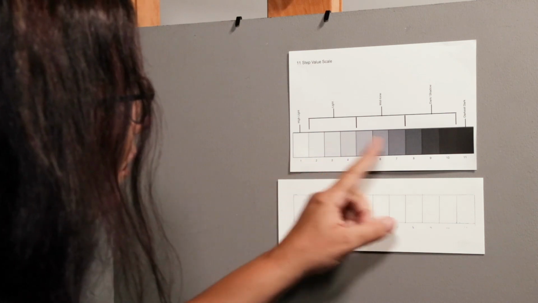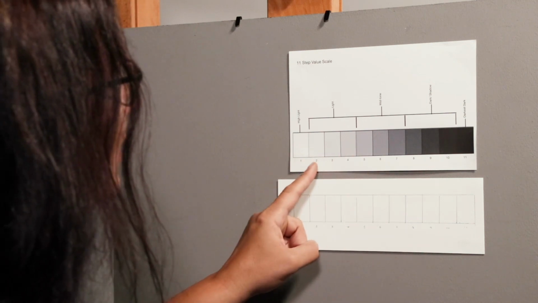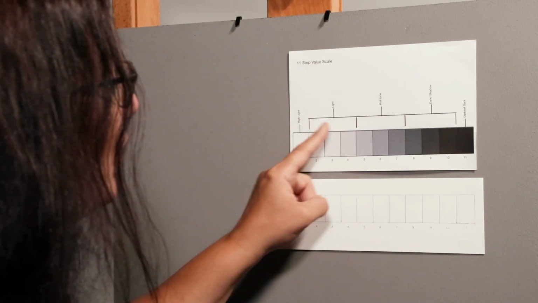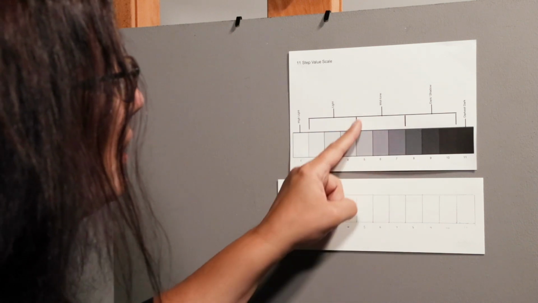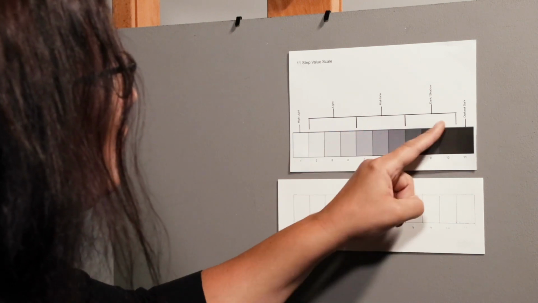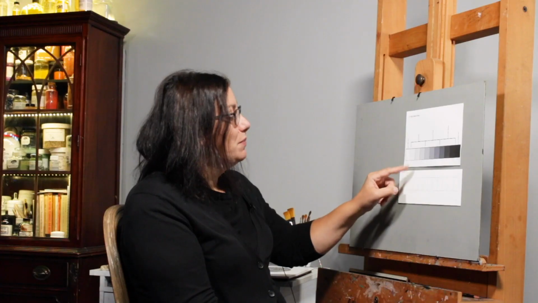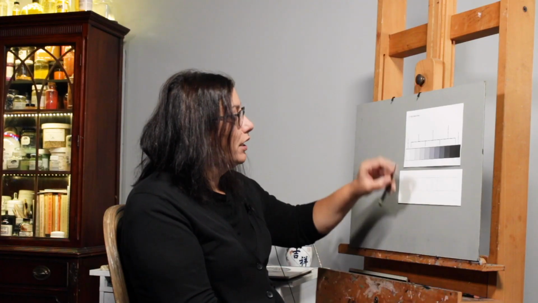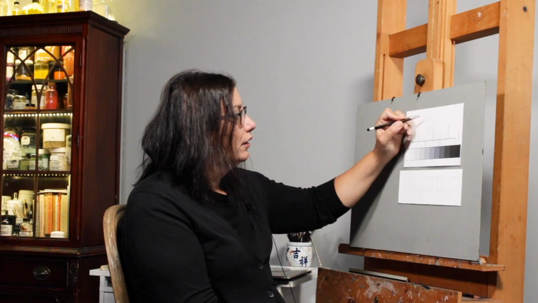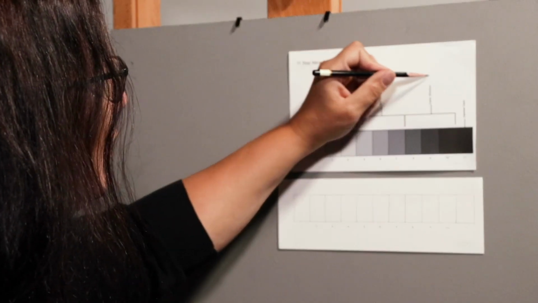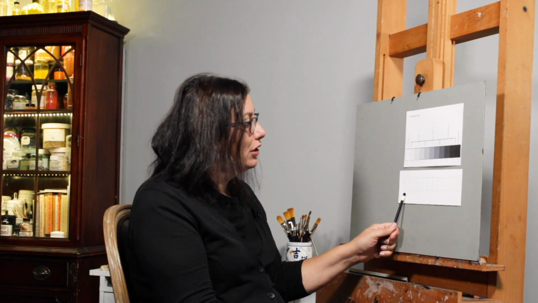So what I like about an 11-step value scale is then 2, 3, and 4 make up our light, 5, 6, 7 make up a midtone, 8, 9, 10 make up a dark, which makes the average of our lights a 3, the average of the mid a 6, and the average of the dark a 9. Let's establish first the lightest light and the darkest dark. And what's kind of nice is that we already get the 1 free of charge. It's the paper.